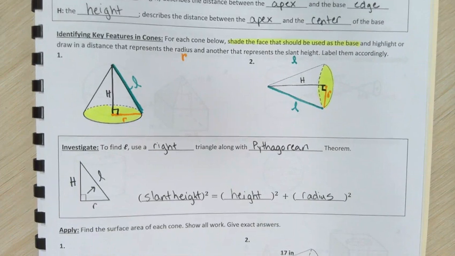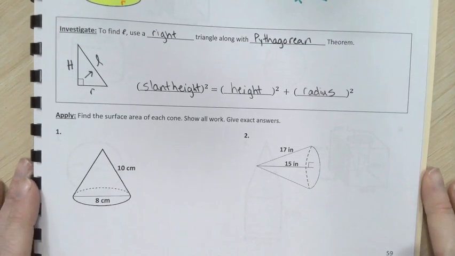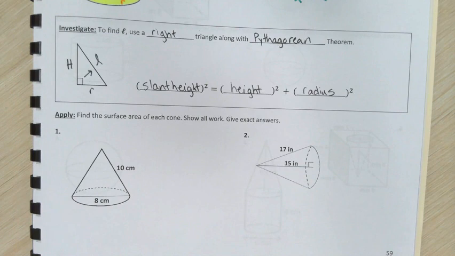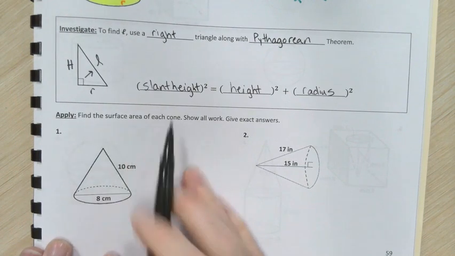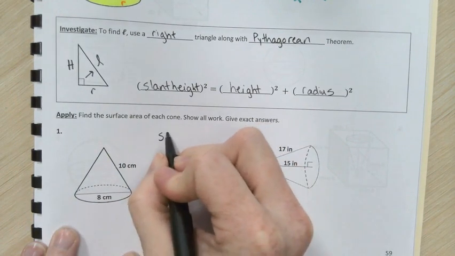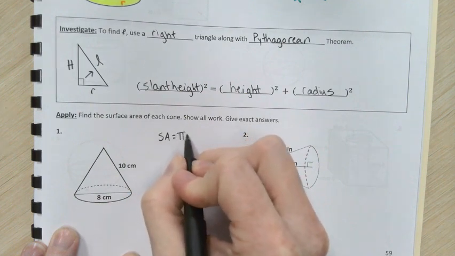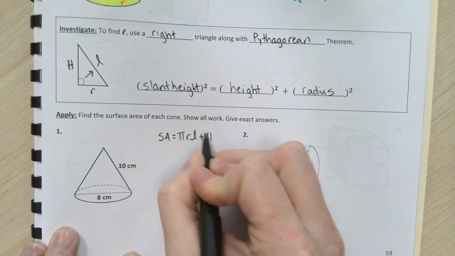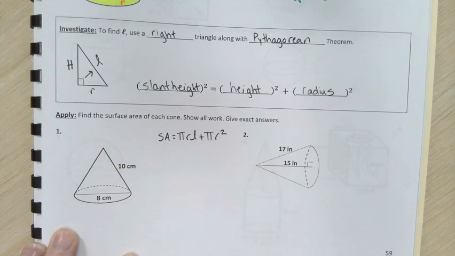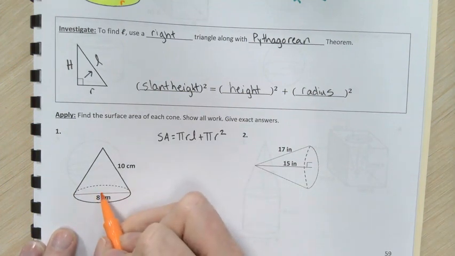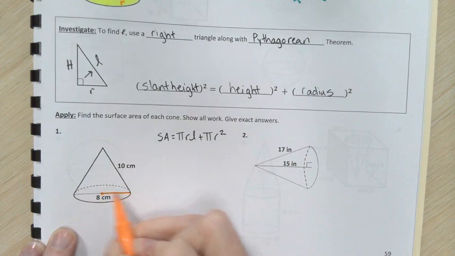Okay, continuing on, we're going to try to put that into action and see how it goes. Since the goal is surface area of a cone, we're going to start by writing down our formula, pi r L plus pi r squared. Looking for the radius, we know that's going to be connected to the center of the cone.